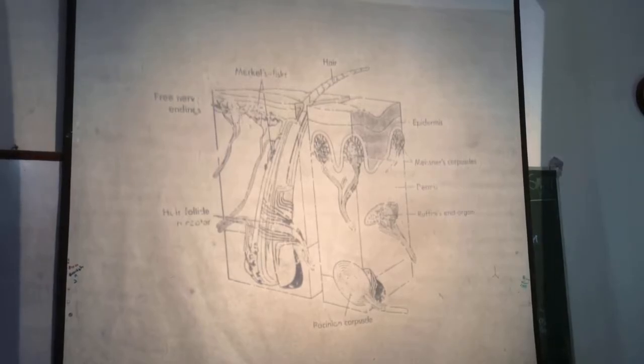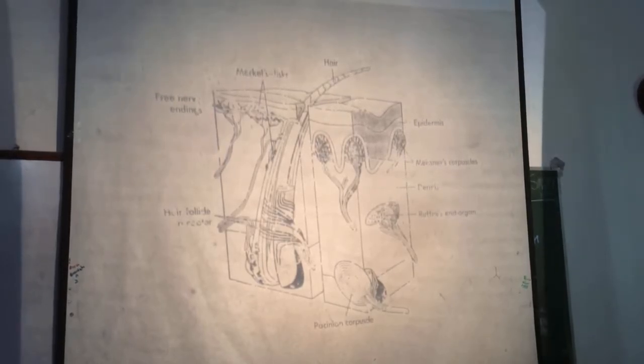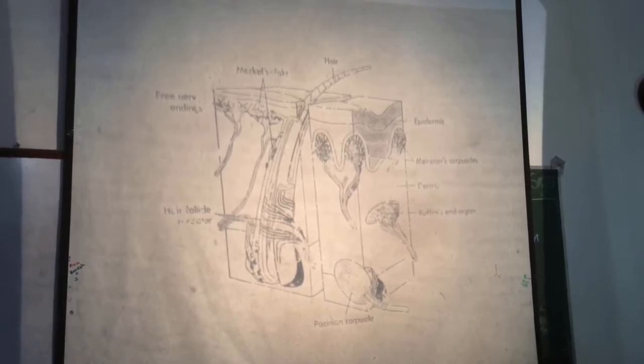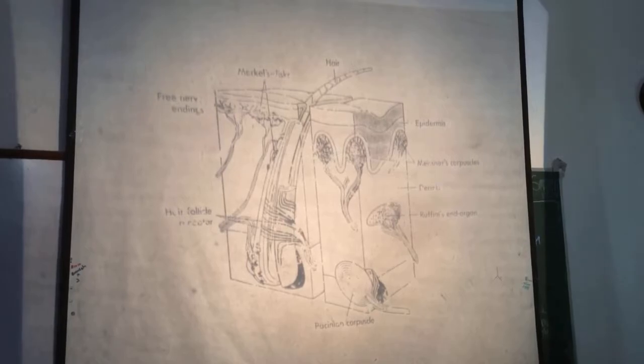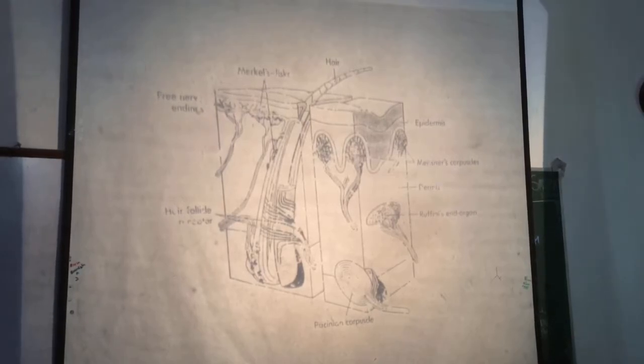The second type of receptors in the functional classification is chemoreceptors, which respond to chemical stimuli or chemical changes, and these include peripheral and central chemoreceptors.